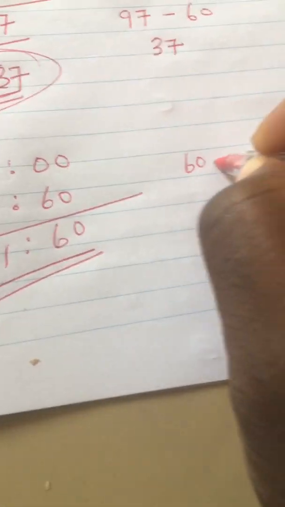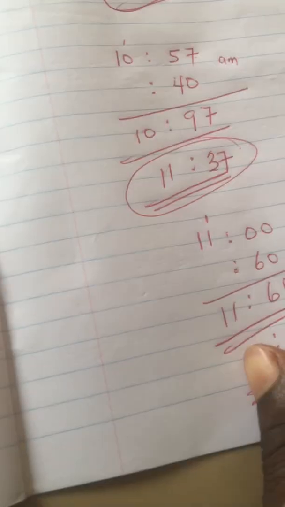You get it? So you take the 60. So 60 minus 60. You get what? 0. And so this 60 now becomes 0. So 0, 0. Since we subtracted from 60, you carry 1. So it becomes 12. So 12 o'clock.